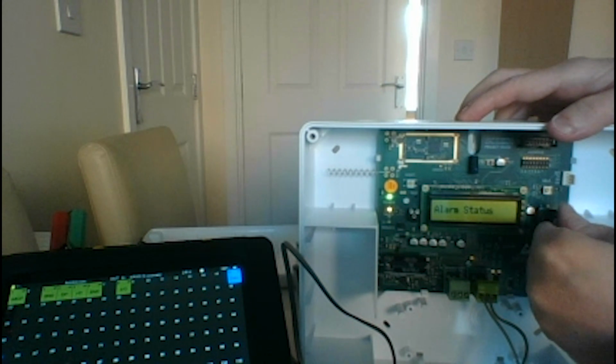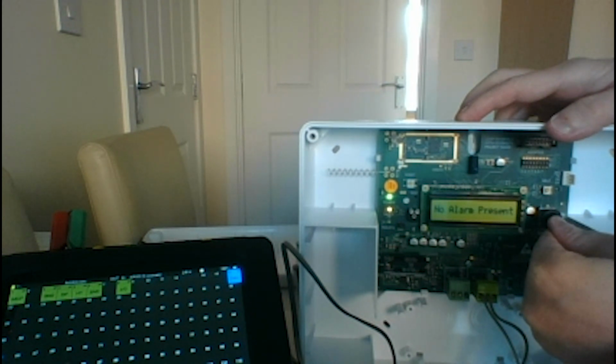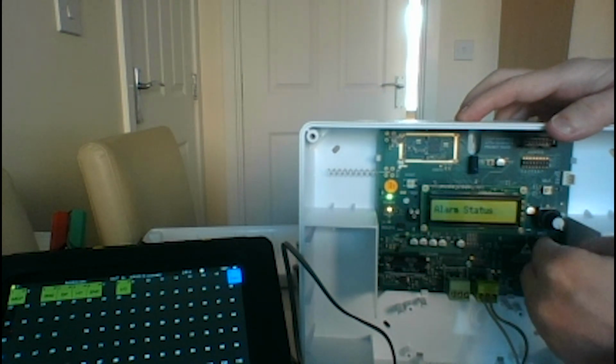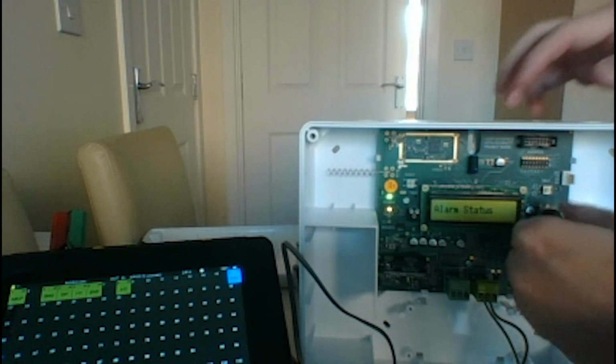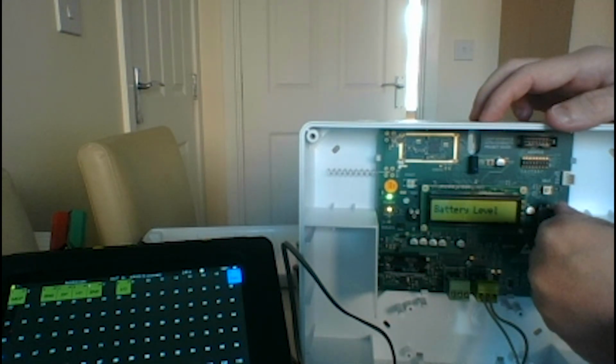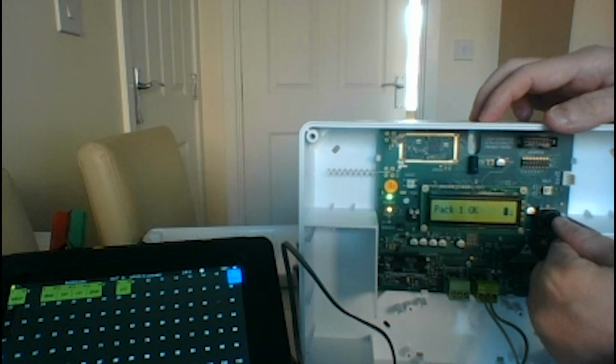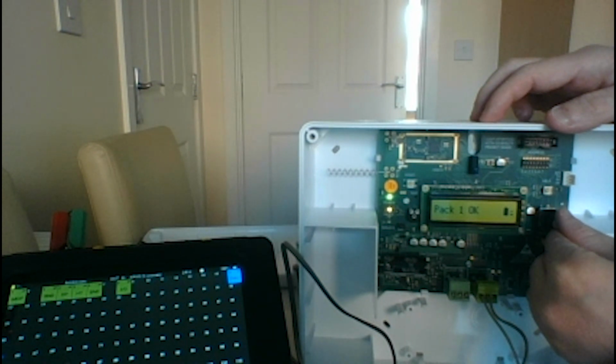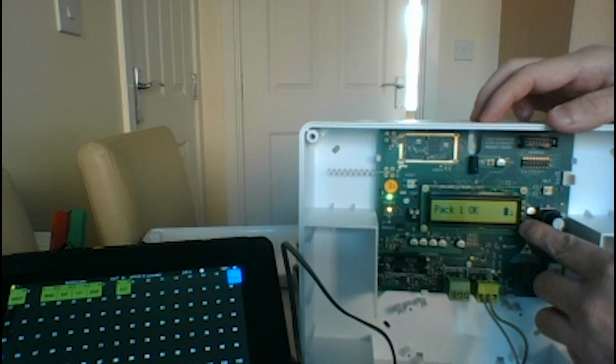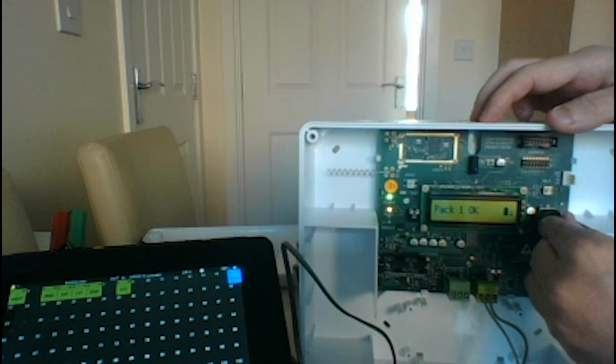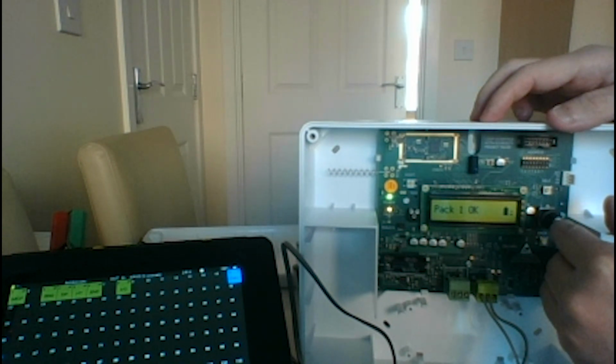So we've got no faults present again. You've also got alarm status, so no alarms present. Battery level, so we can have a look at the battery level. Pack 1 is okay, pack 2 is okay. The little icon that's next to the battery is showing us which battery pack it's currently using. So at the moment it's using pack 1.